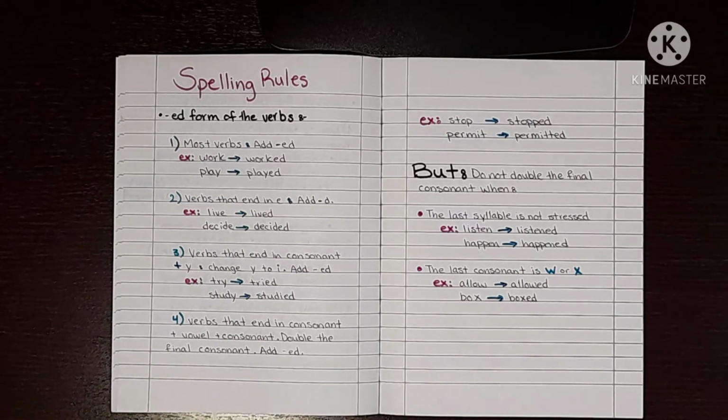Okay, the fourth point, verbs that end in consonant plus vowel plus consonant, you double the final consonant and then you add ed. For example, stop, stopped. So stop, S-T-O-P, T is consonant, and then O, vowel, and then P, consonant. So you double the final consonant, which is the P, and then you add ed.